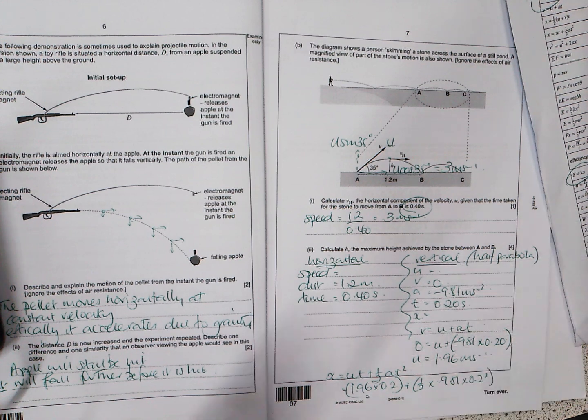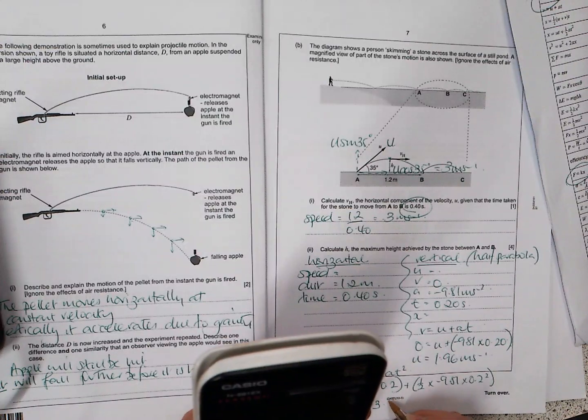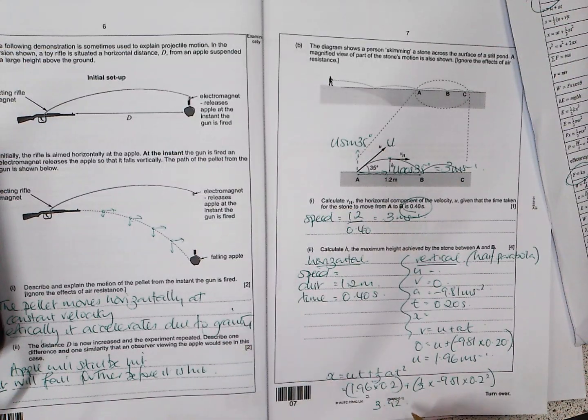So the first bracket is 0.92, and the second bracket is going to be a minus, and that is 0.5 times 9.81 times 0.2 squared.